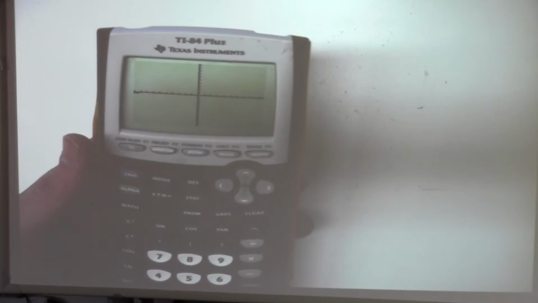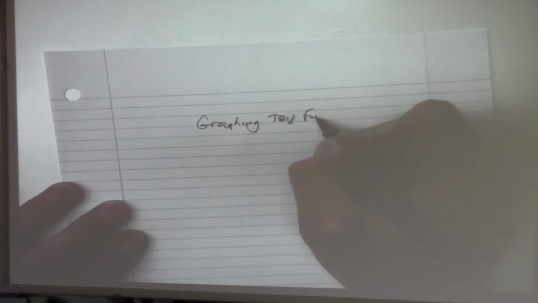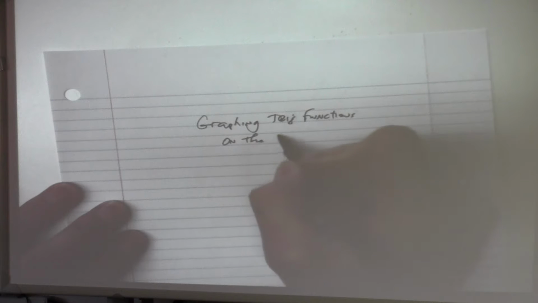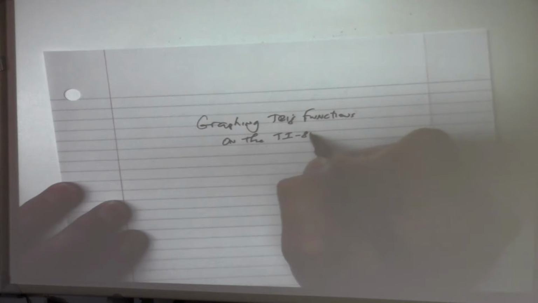So what I'm going to do is write down these couple of things. Graphing trig functions on the TI-84 calculator.